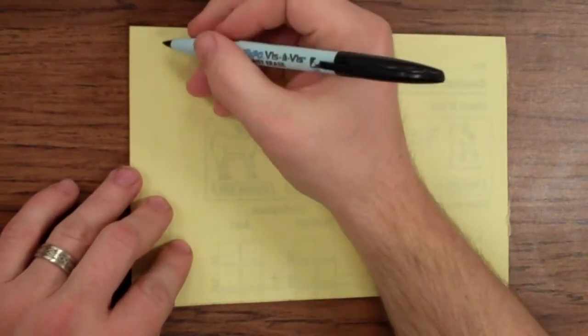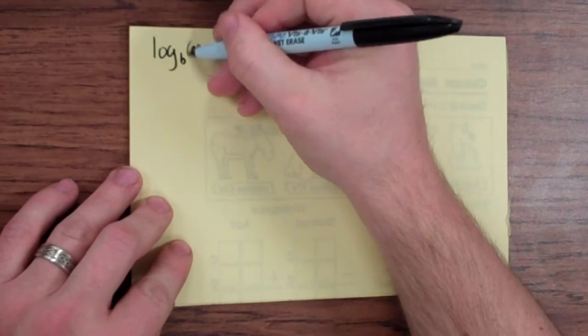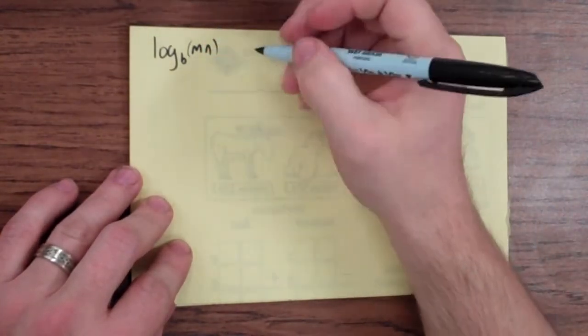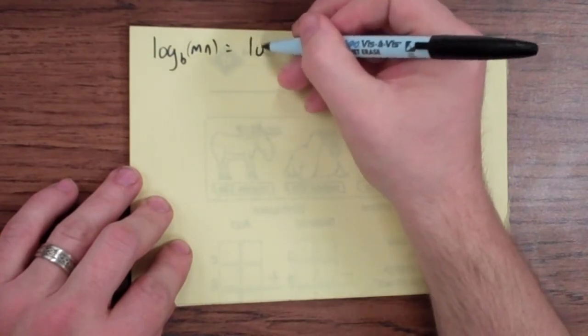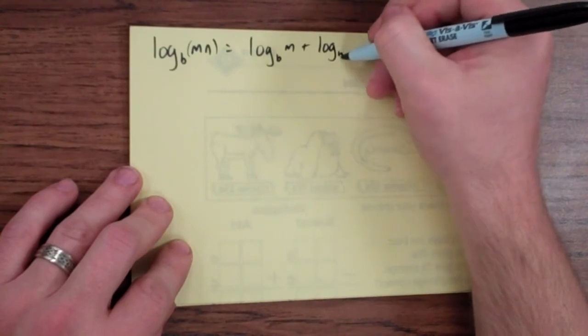First, the product property. We're going to prove that log base b of m times n, remember that you're taking the log of all of that, is equal to the log base b of m plus the log base b of n.